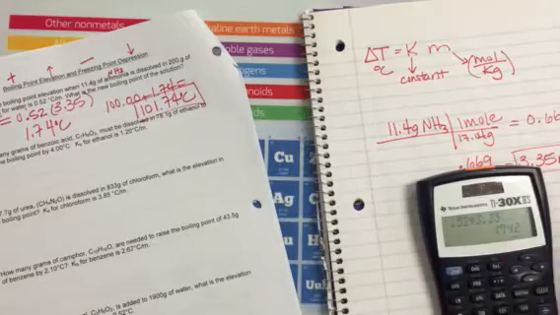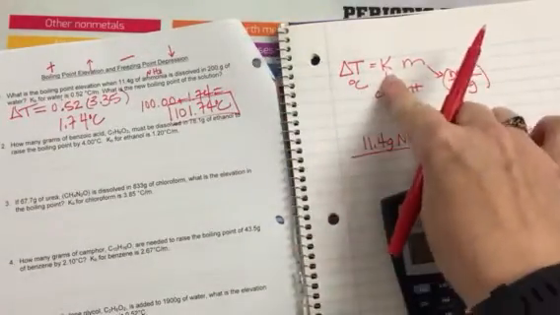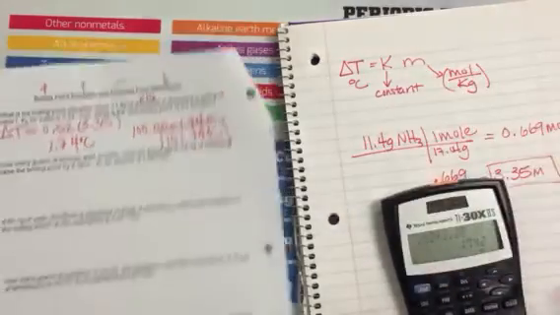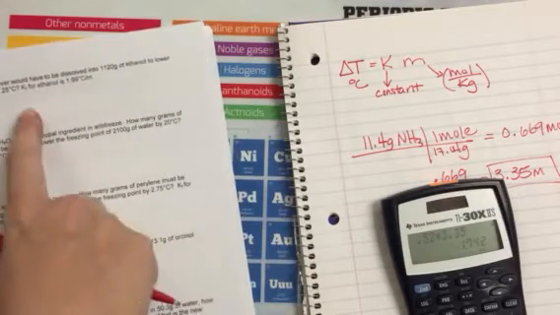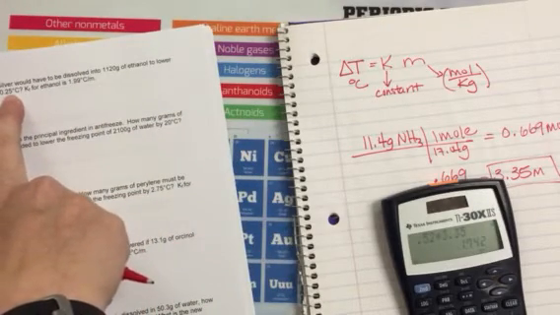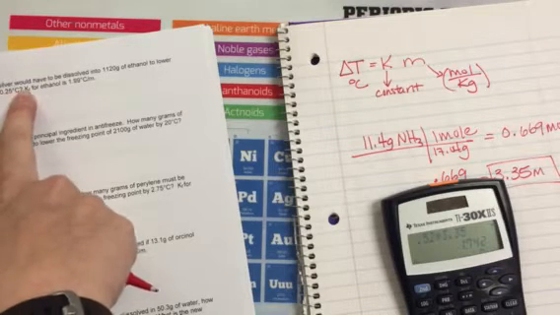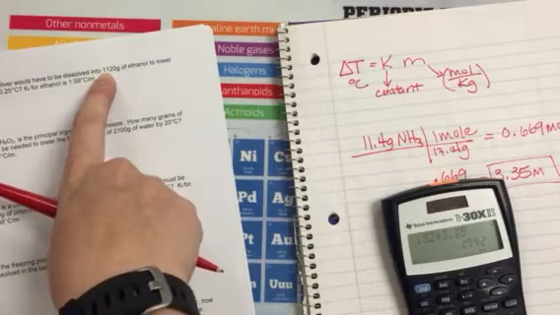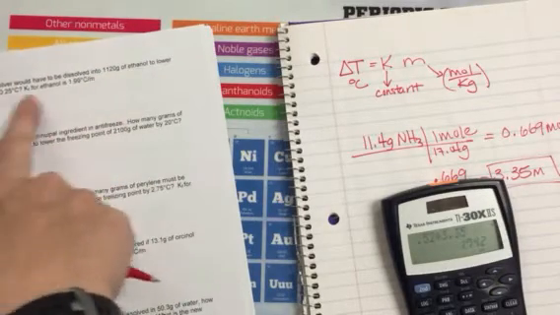Freezing point depression problems are exactly the same thing. It's the exact same equation. You're going to have a K and a little m. The only difference is that some of the problems are going to give you the change in temperature, like this one does, and it wants to know how many grams of silver need to be dissolved into 1,120 grams of ethanol. So this problem we're going to work backwards.